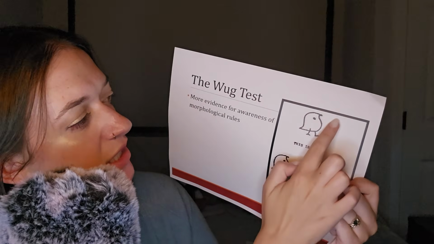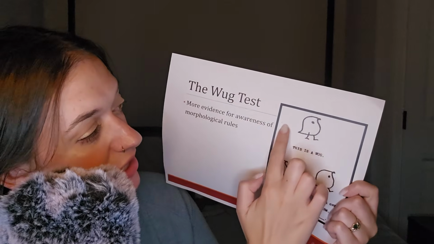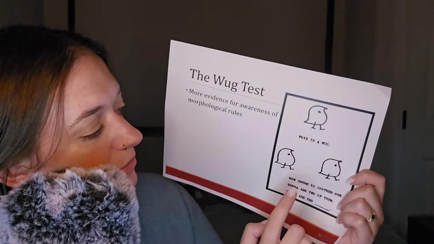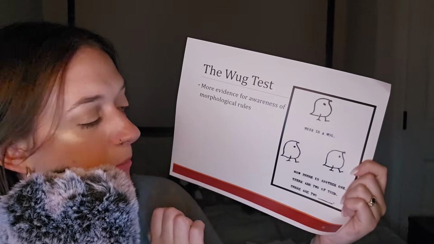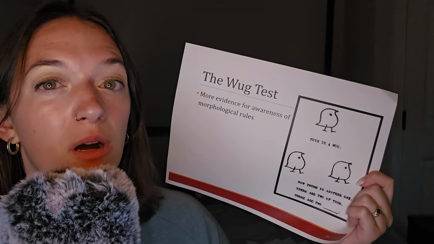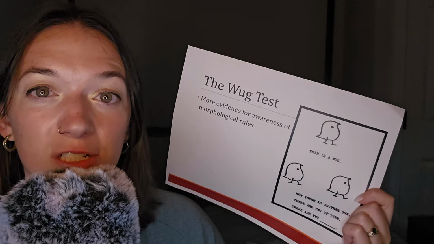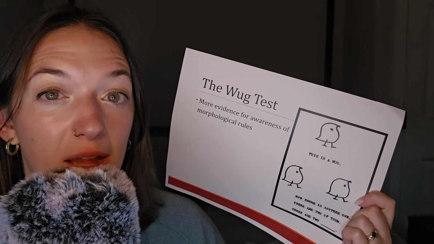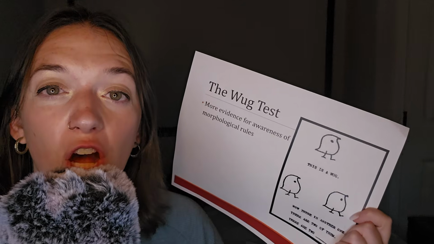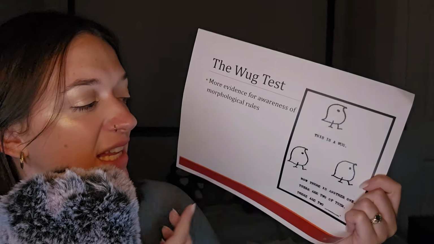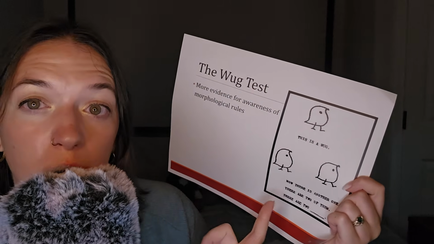This is a wug. This creature right here is a wug. Now there's another one. There are two of them. There are two wugs. Children can reliably say wugs as a plural, which shows that children know how to use plural -s even for words they have never heard before.